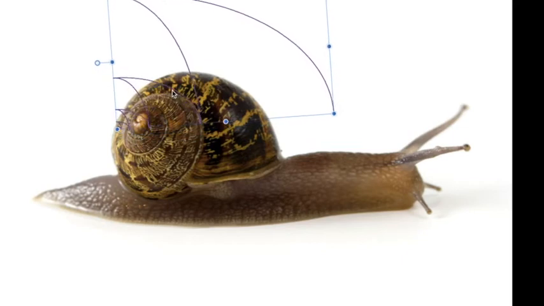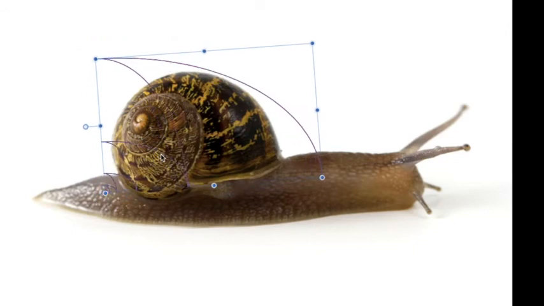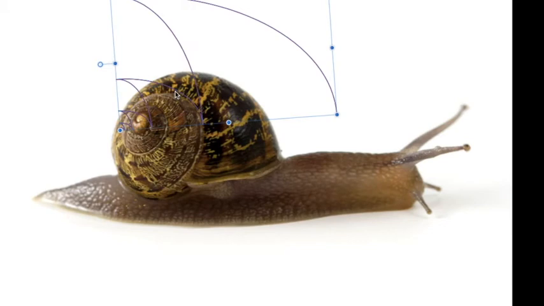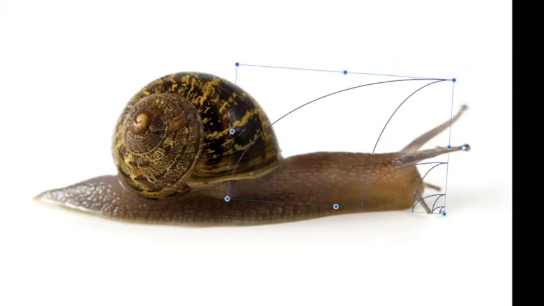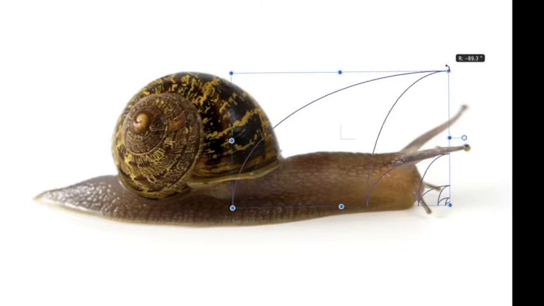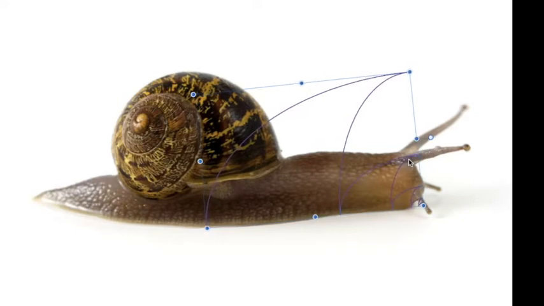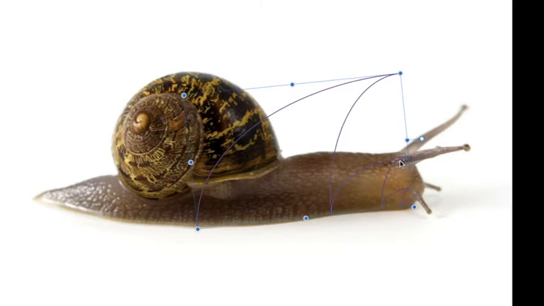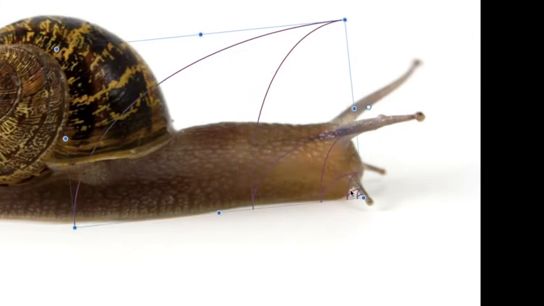And at that same scale, so this is the same scale, just really talking about the eye.